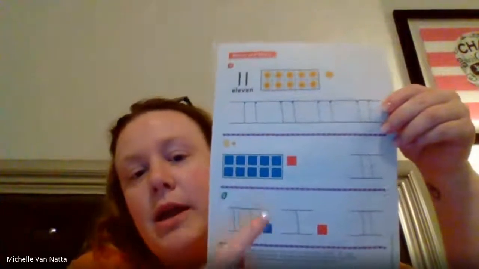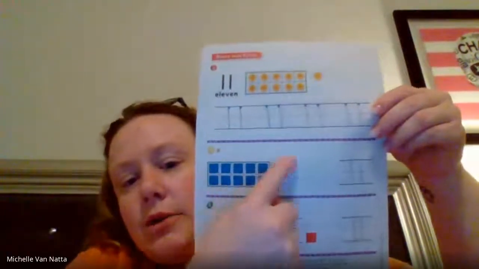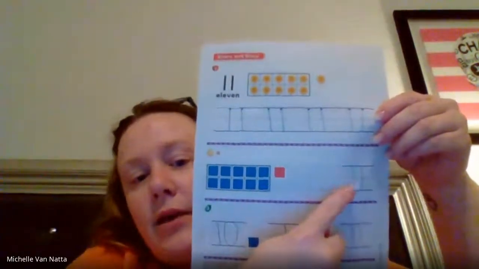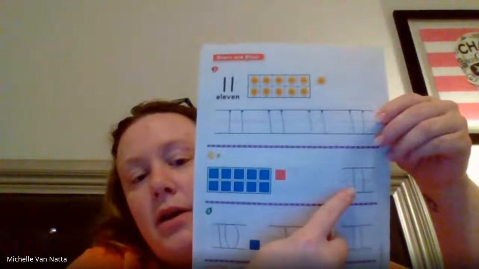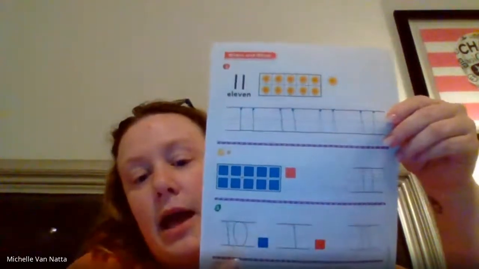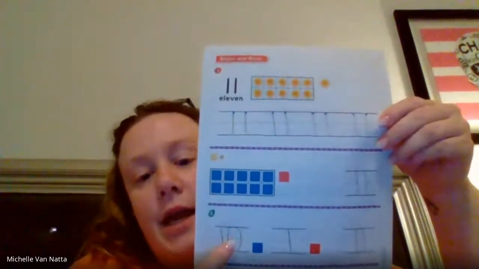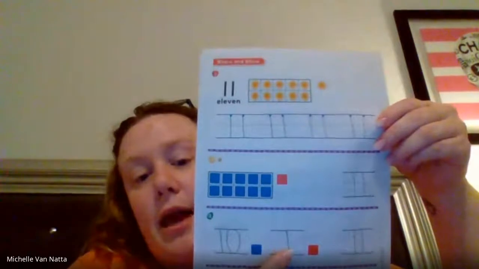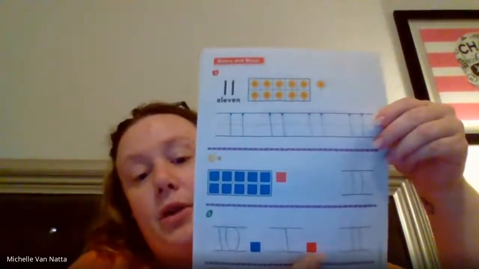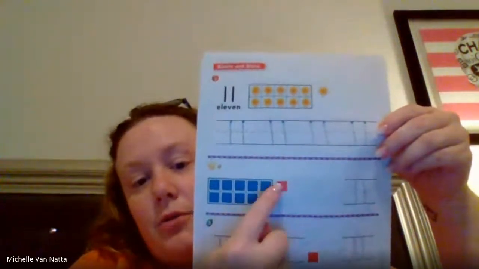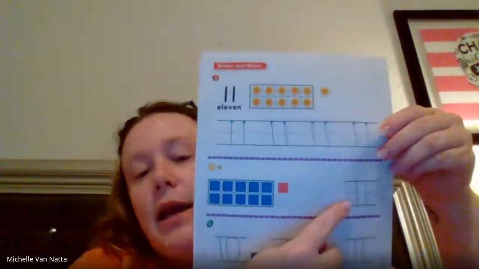That part's kind of tricky, okay? I'm going to go over it with you again. So look right here. How many squares do we have? Blue and red, okay? We have 11 squares. Okay, next one. How many blue ones do we have? We have 10. How many red ones do we have? 1. And put them together, what do you get? 11. See, just like number 2, when you put them together, the red and the blue, we get 11. Okay. All right, y'all are doing awesome.